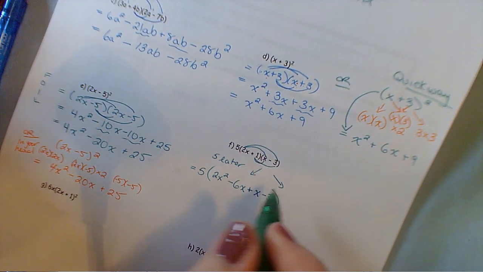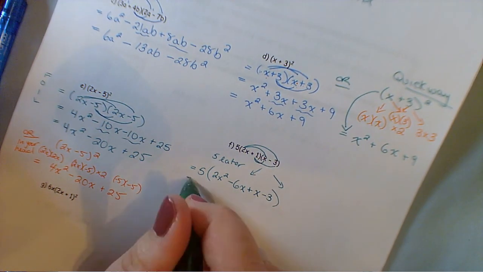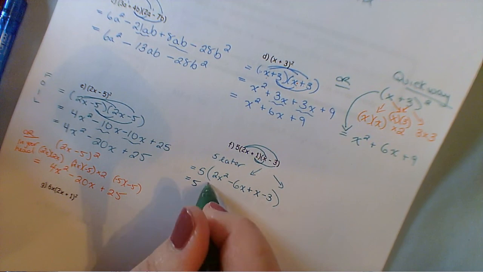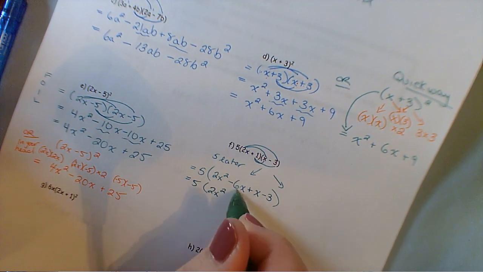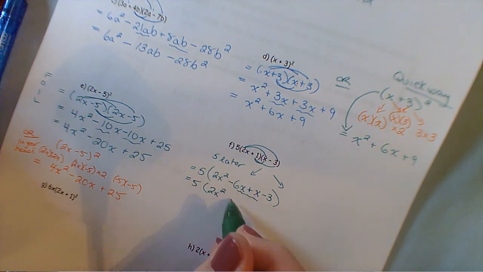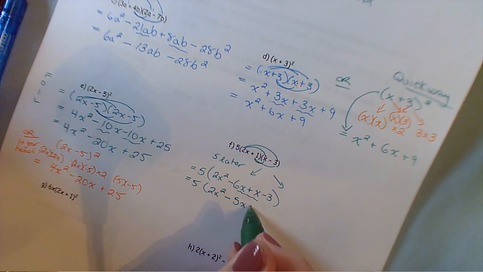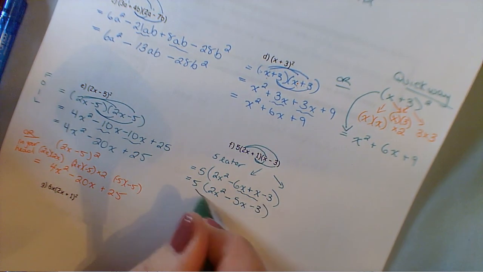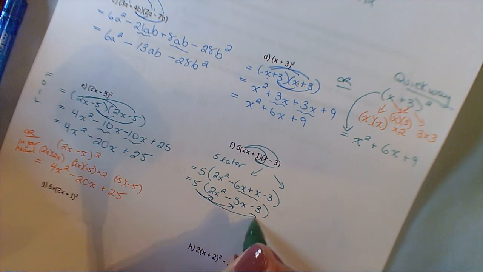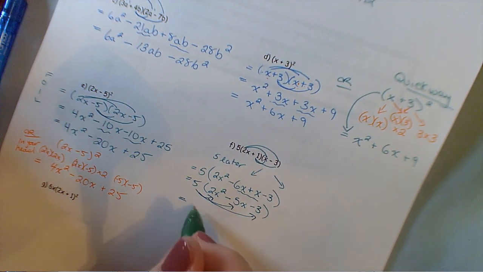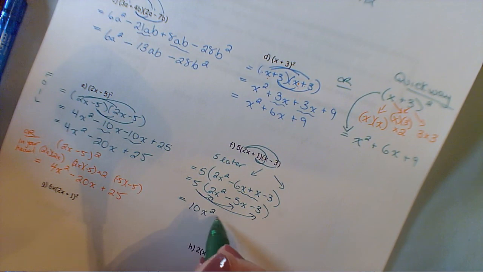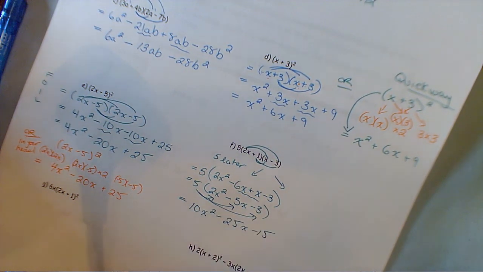Close bracket. So you can clean up now these two middle guys, your choice, right? Do a little bit of simplifying. Negative 6x plus x is negative 5x. And now we have to distribute the 5. The 5 multiplies through to everybody to give us a total of 10x squared, negative 25x, negative 50. Okay, so that was one way to approach it.